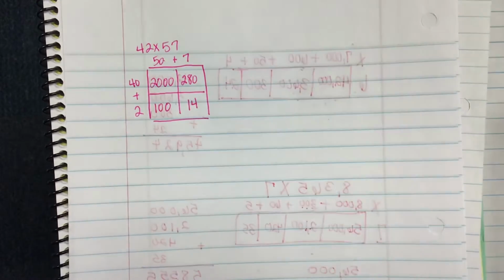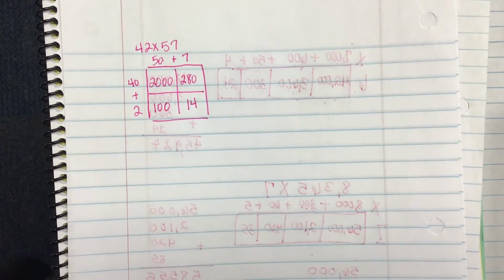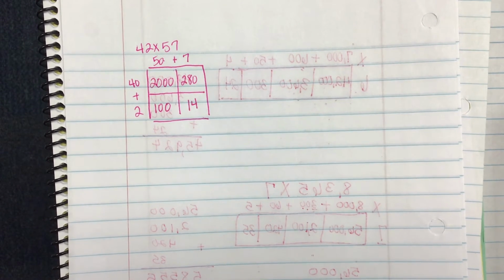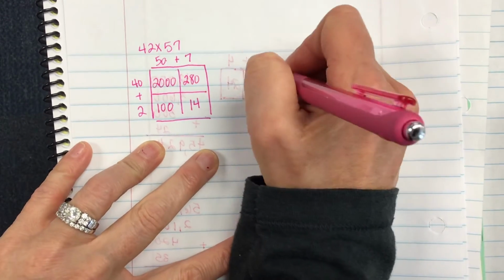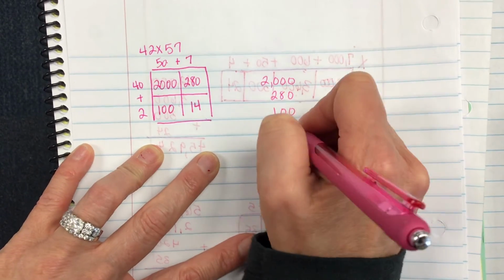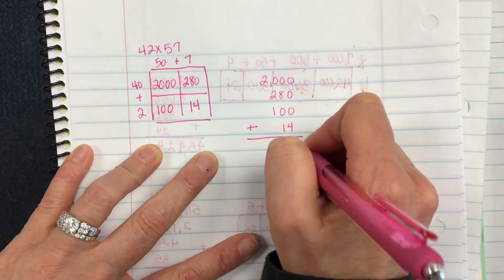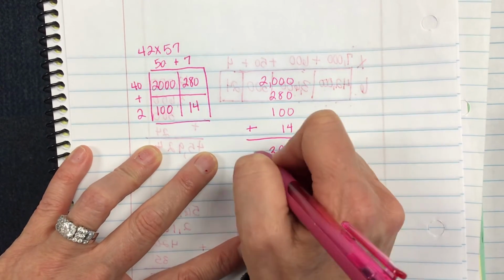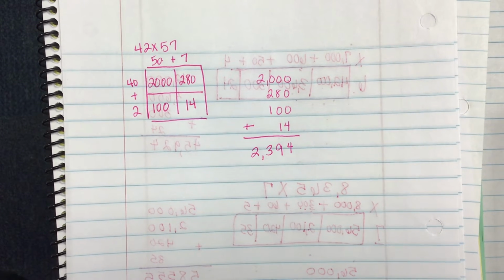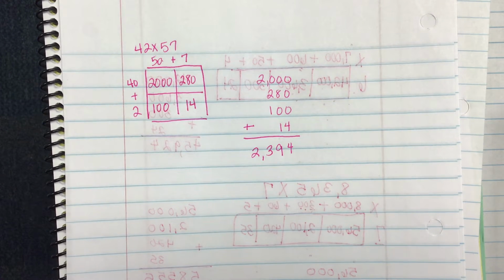So, Ray, put your thumb in the air if you had these same 4 partial products. If you didn't have them, do you know what you did wrong? Okay, then we need to take our partial products and add them together. Again, you can add 2 at a time, or 3 at a time, or 4 at a time. You just need to make sure that you're adding them all. Okay, did you get 2,394? Yes.